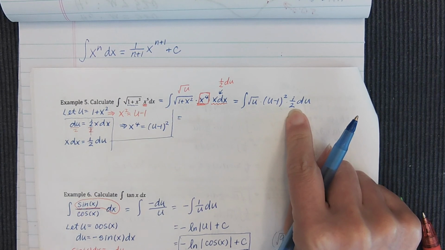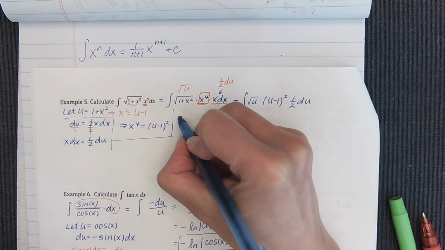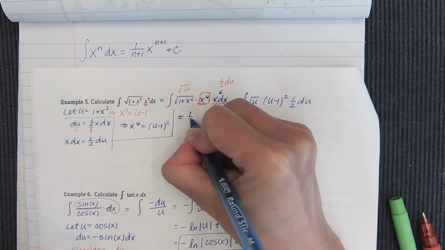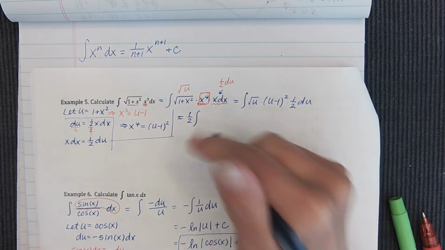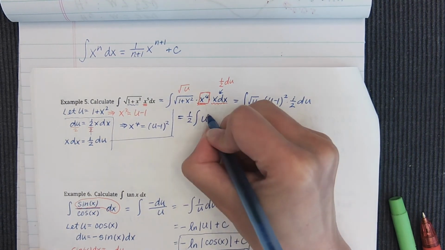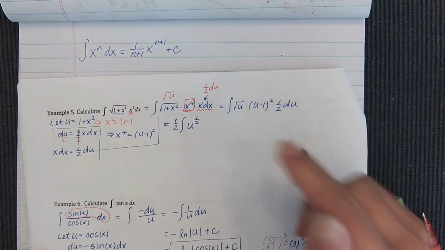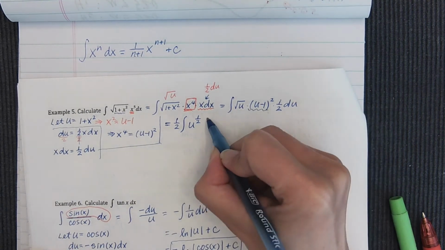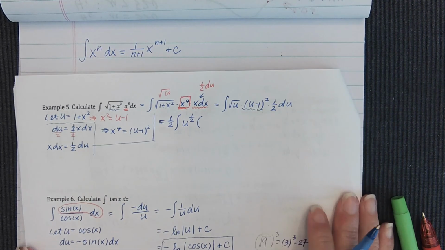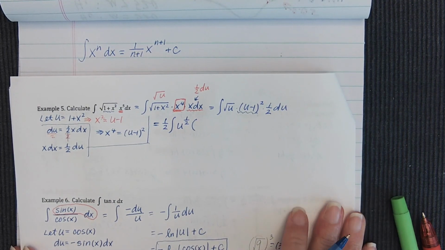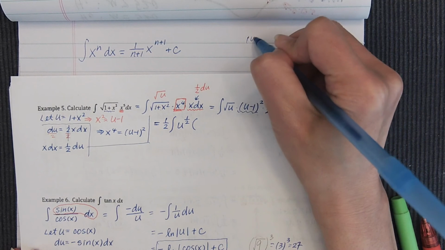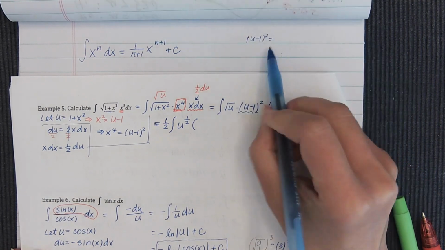Okay, 1 over 2 is a constant, so I'm going to take it outside. The square root, everybody knows it's the 1 over 2 power. Then what's this guy? U minus 1 squared. What's u minus 1 squared?